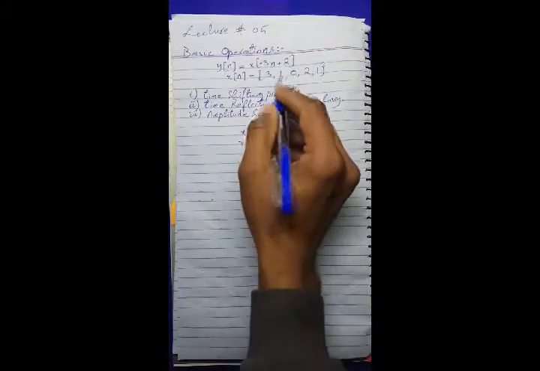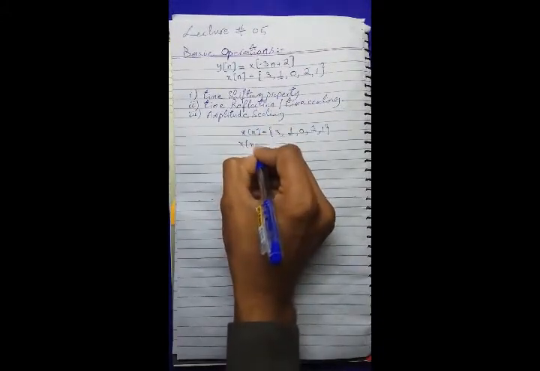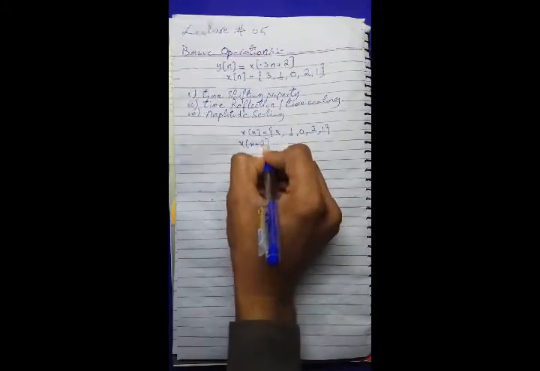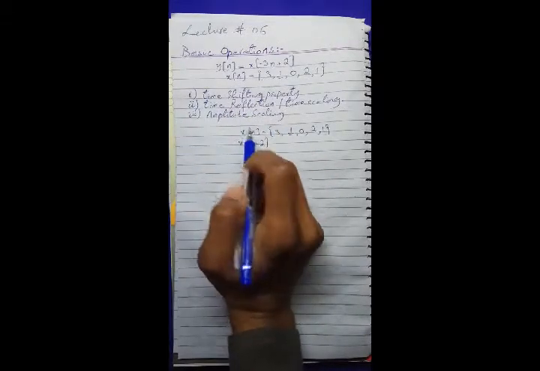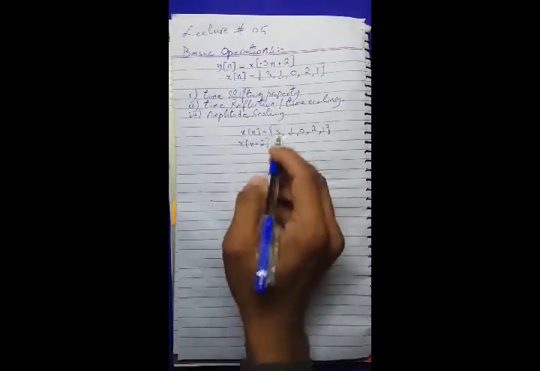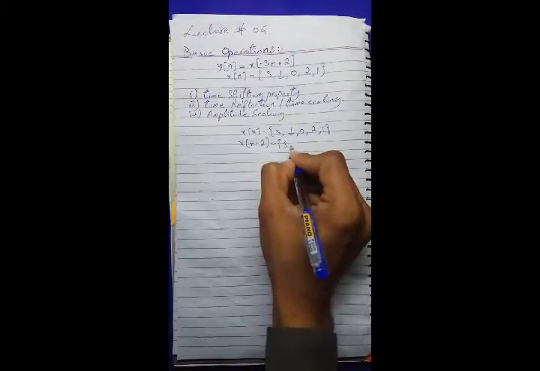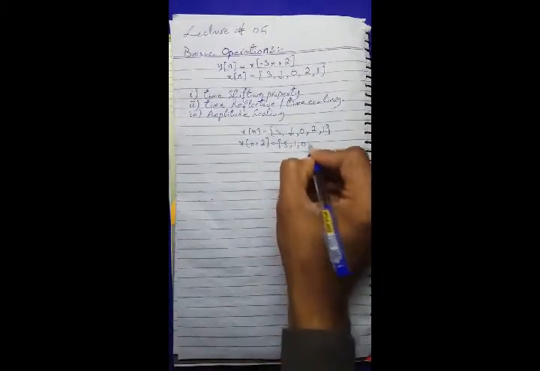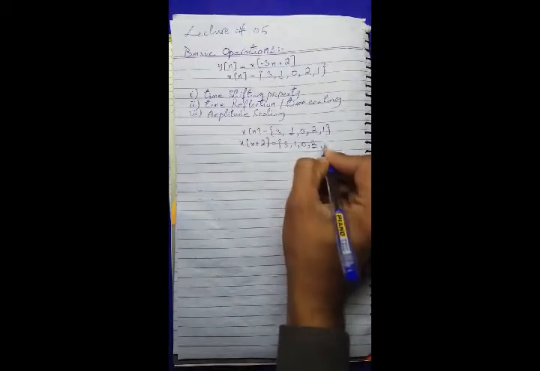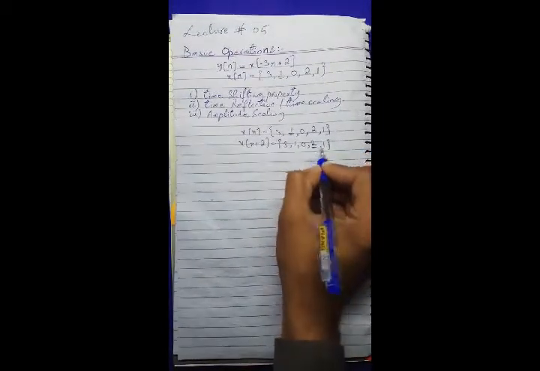X of n plus 2. First we will apply the shifting property and we will get this signal.